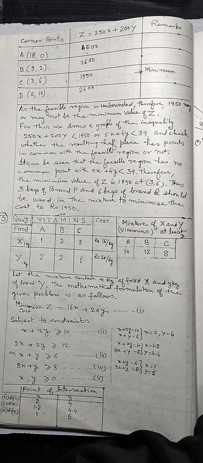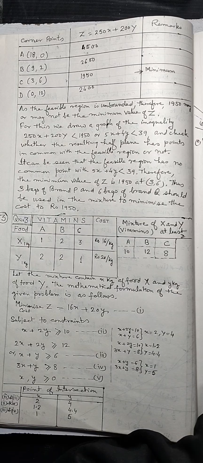contains at least 10 units of vitamin A, 12 units of vitamin B, and 8 units of vitamin C. The vitamin contents of 1 kg of food are given below. In food X, vitamin A is 1 unit, vitamin B is 2 units, vitamin C is 3 units.